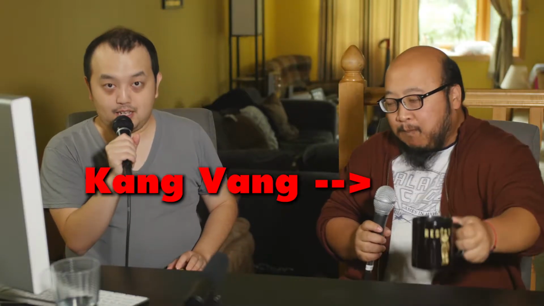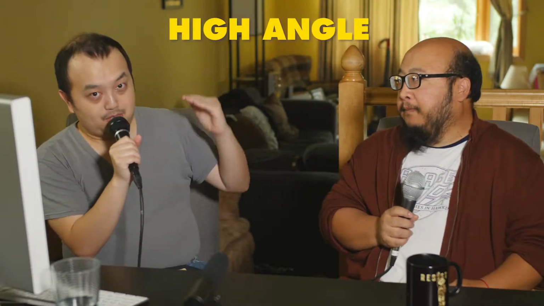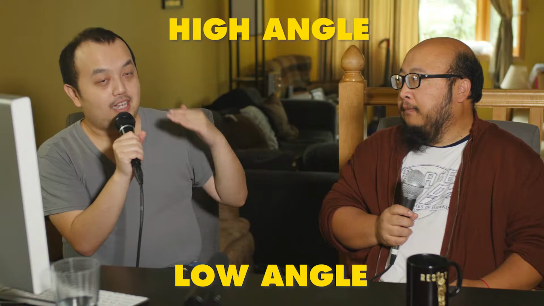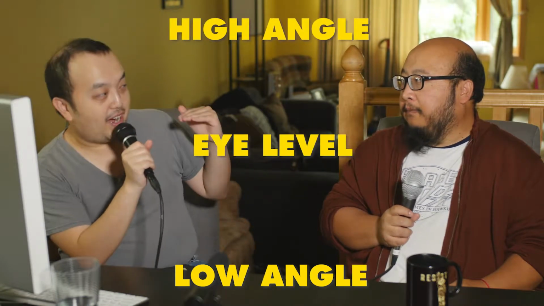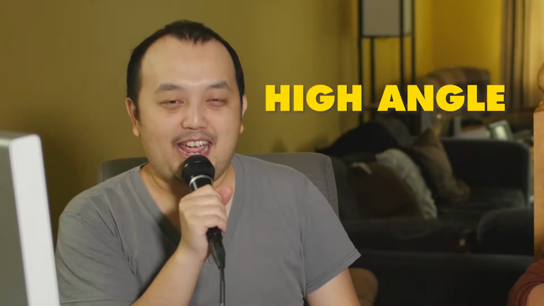Move on to angles, which is also a very important concept that tends to be overlooked by a lot of students as well. Let's begin with the high angle, then discuss the low angle, and then the eye level, back to the comfortable eye level. So let's talk about the high angle shot.